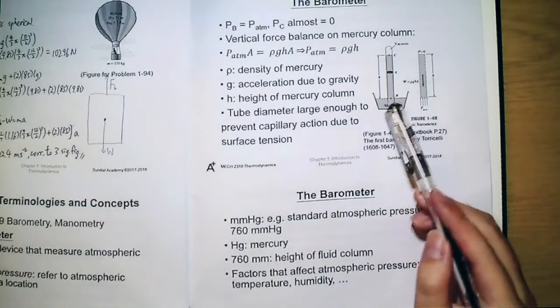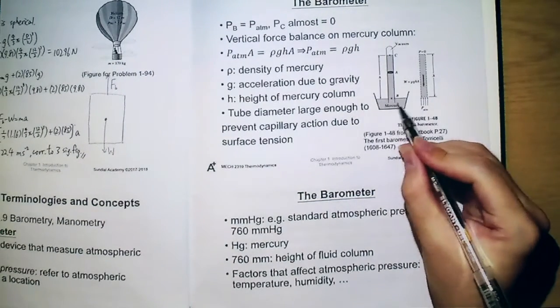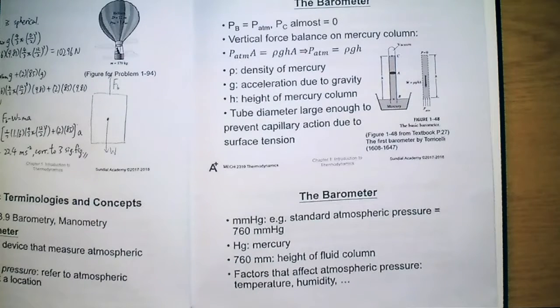The pressure at point B is equal to the atmospheric pressure because the elevation of B and that of the free surface are the same, so they are at the same pressure. The pressure at point C is negligible compared to the atmospheric pressure because there is only mercury vapor in the space above point C, so we can assume that to be a vacuum.